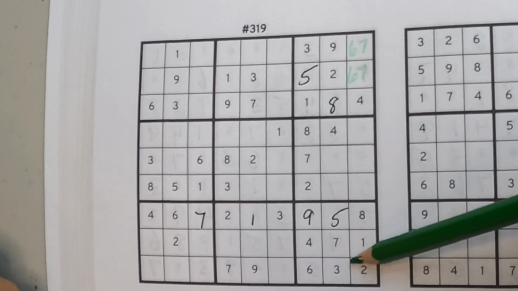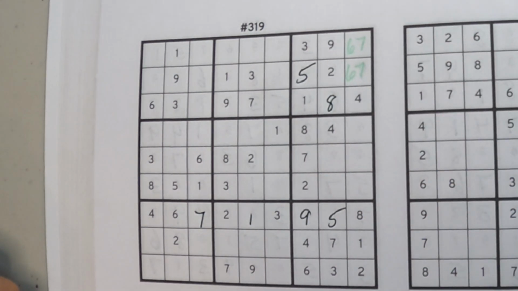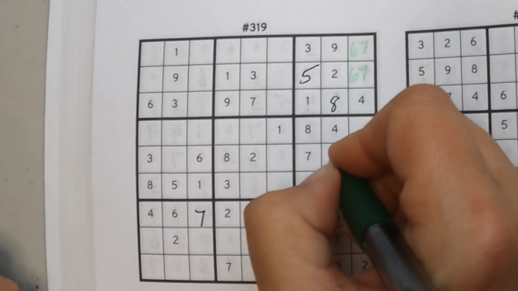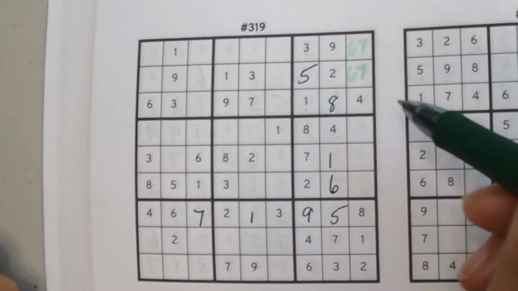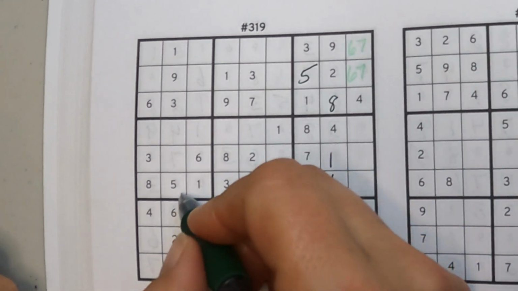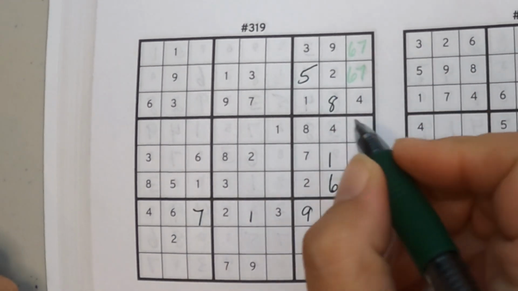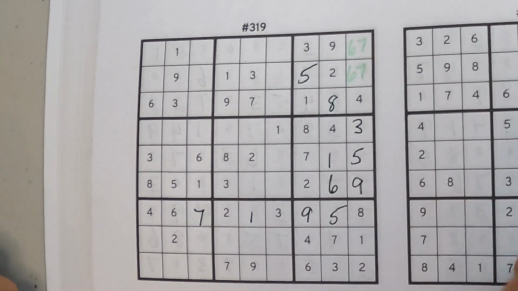For this column, we're missing 1 and 6. We've got a 6 here, so 1, 6. For this box now, we're missing 3, 5, and 9. We've got a 3 and 5 here, so this is our 9. 3 here, so 5, 3.